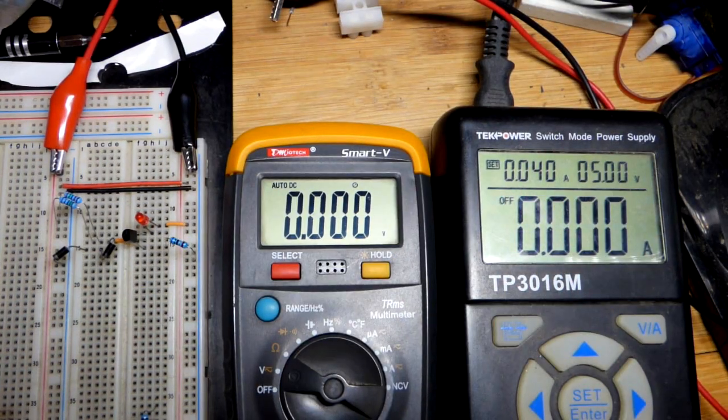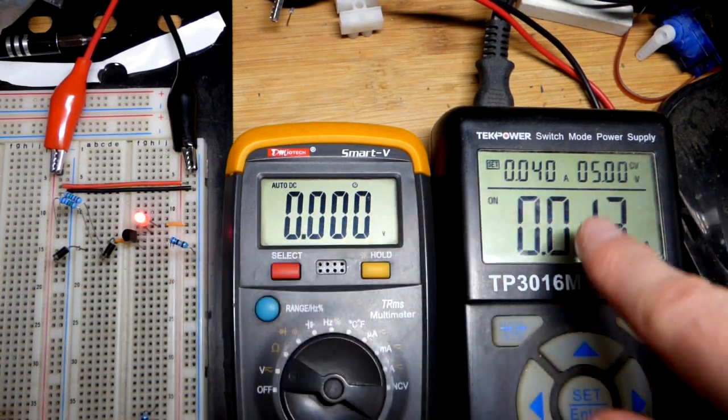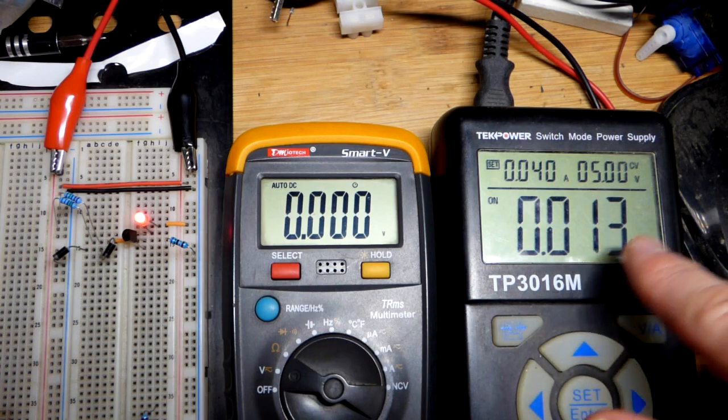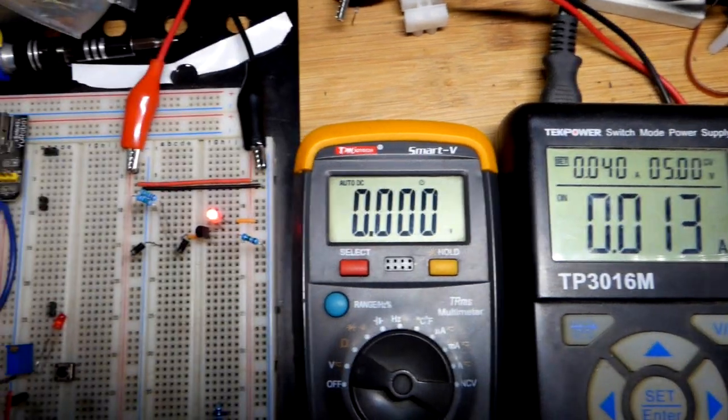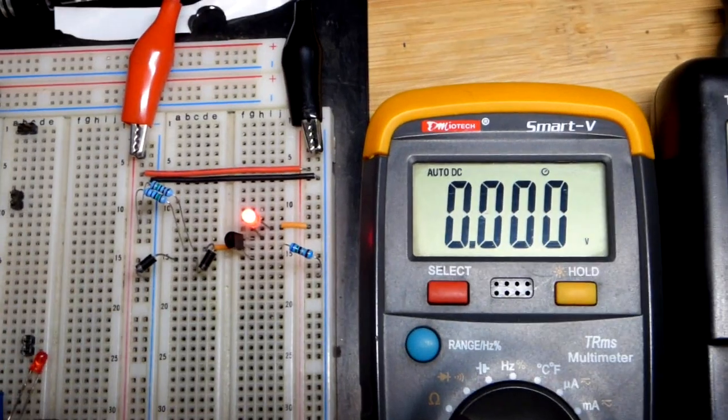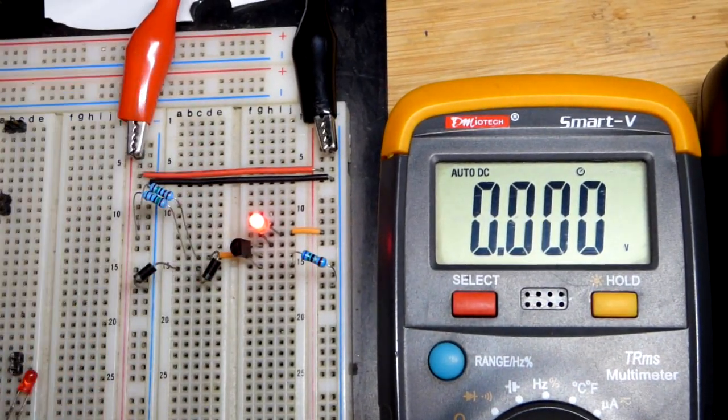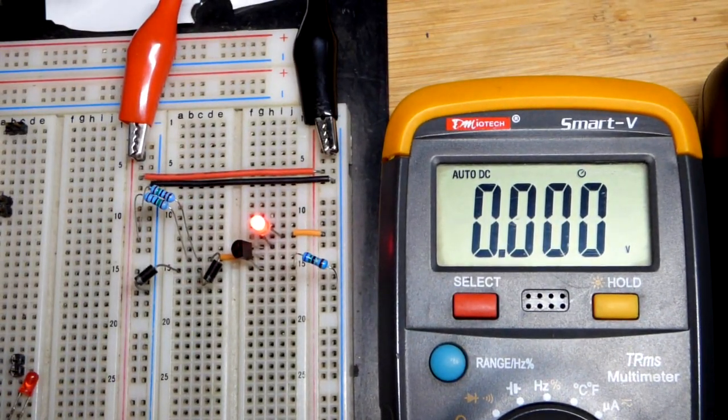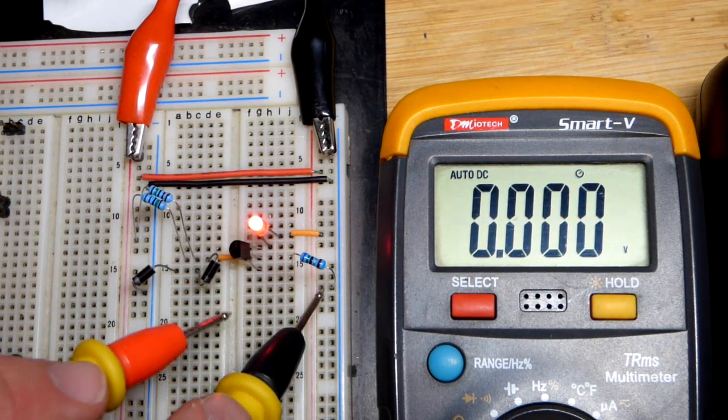And now we will turn the power supply on. You can see the LEDs lit up. We're close to like 10 milliamps of current right there, as we expect. The red LED is lit up. I think it's probably about 9 milliamps of current. I think we measured in the last video when we had 5 volts, I think it was a little bit more than 9.